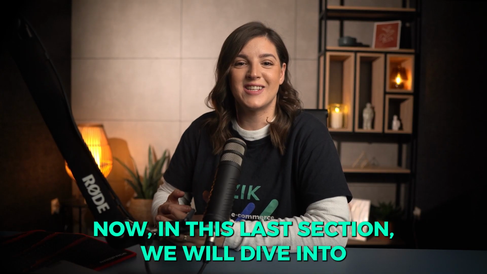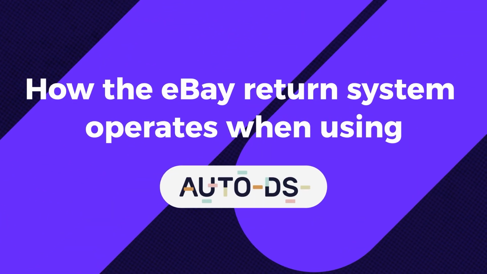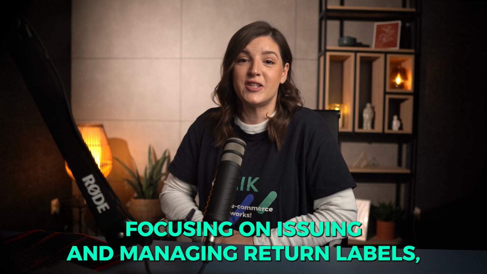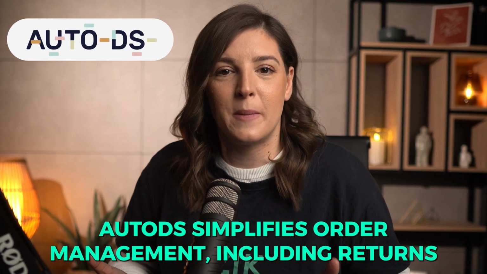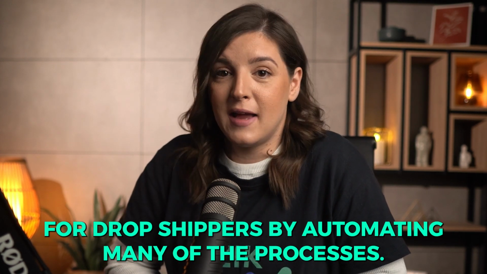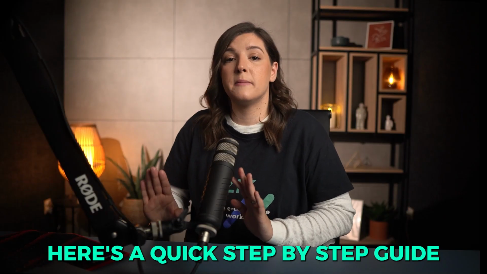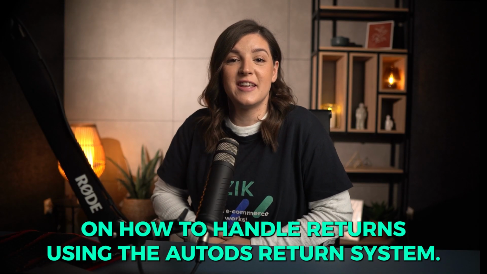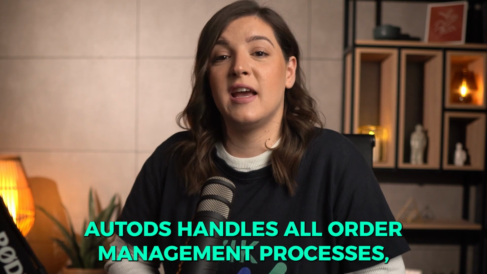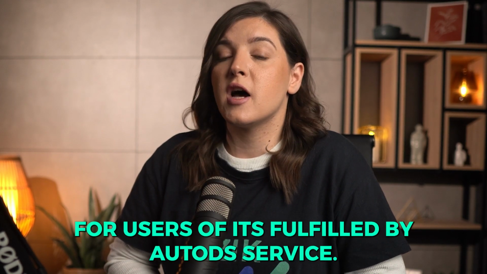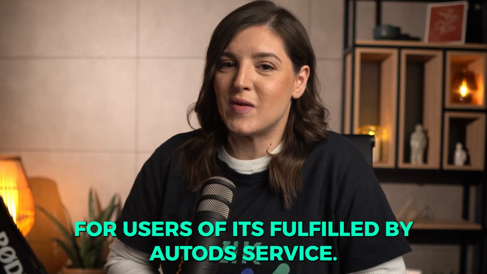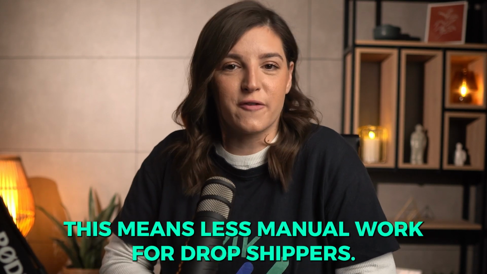Now, in this last section, we will dive into how the eBay return system operates when using AutoDS, focusing on issuing and managing return labels. AutoDS simplifies order management, including returns, for dropshippers by automating many of the processes. Here's a quick step-by-step guide on how to handle returns using the AutoDS return system. AutoDS handles all order management processes, including returns, for users of its Fulfilled by AutoDS service. This means less manual work for dropshippers.